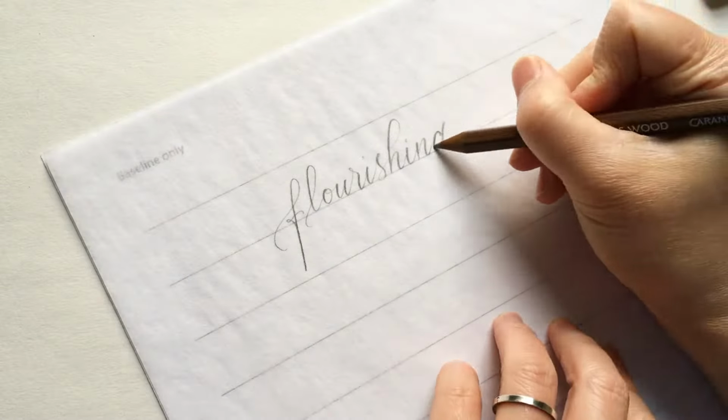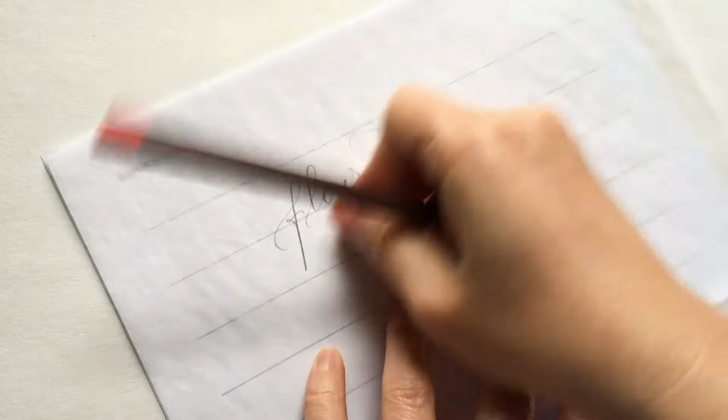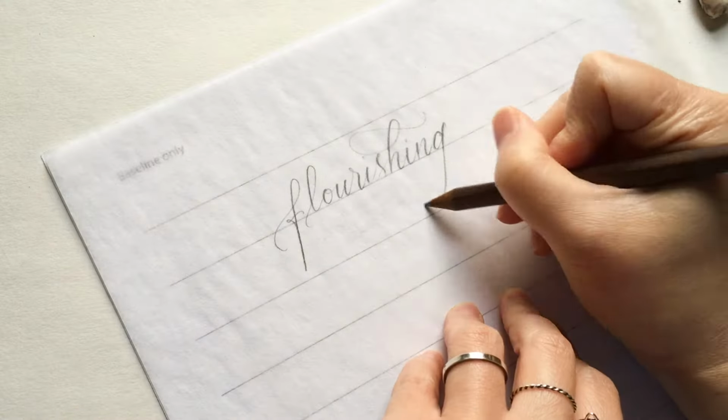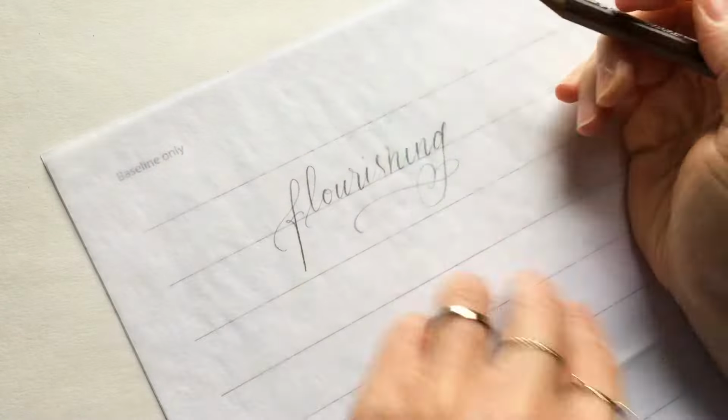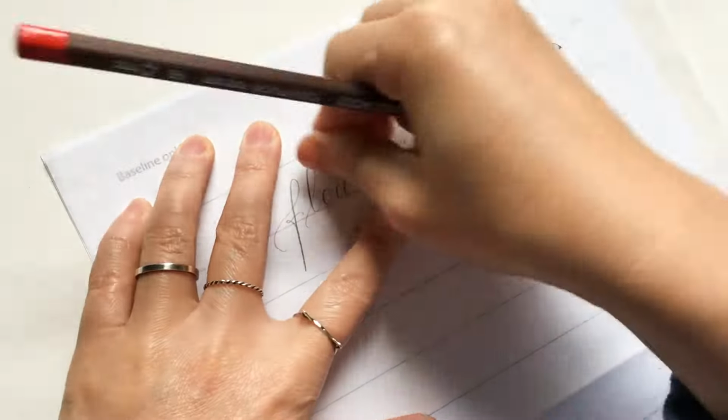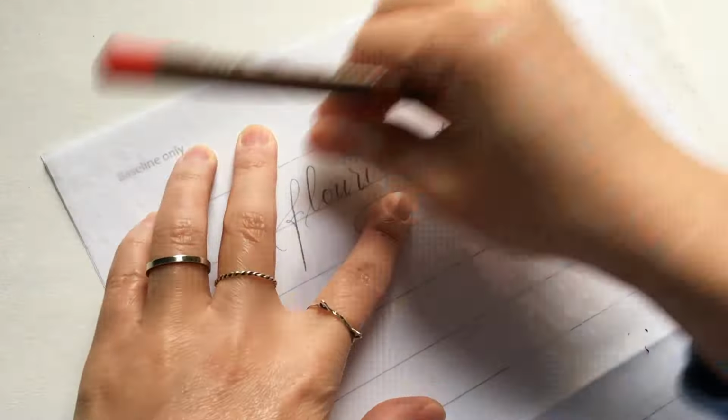Today we're going to talk about calligraphy flourishing. For a lot of people, when they first want to learn calligraphy, it's because they see beautiful flourishes on Instagram or on Pinterest. So today I'm going to show you some tips and tricks on how to add flourishing to your calligraphy. An easy way to start practicing flourishing is to start with descender letters.